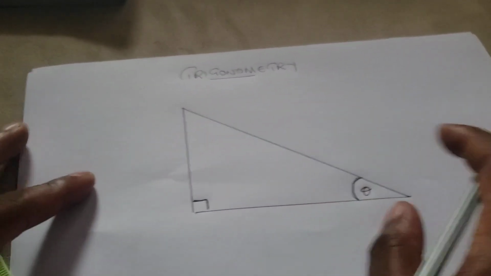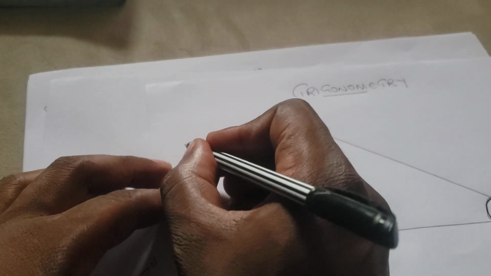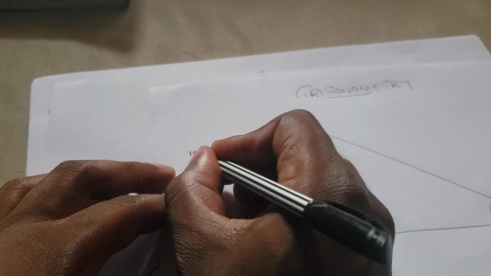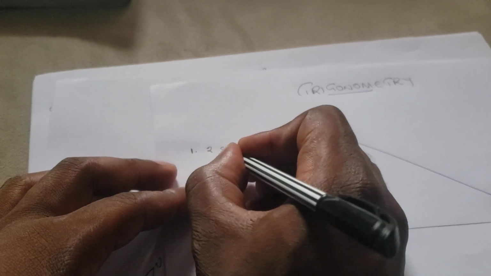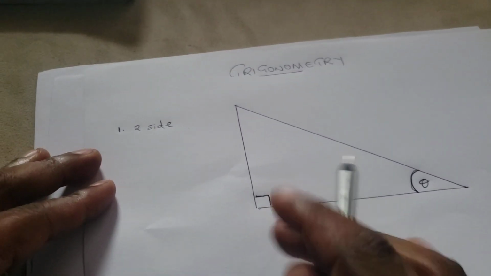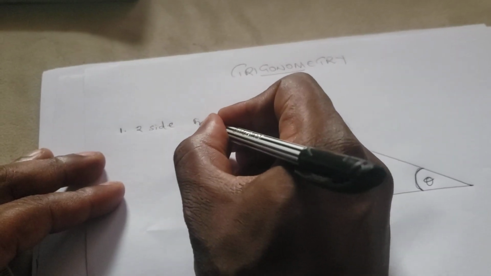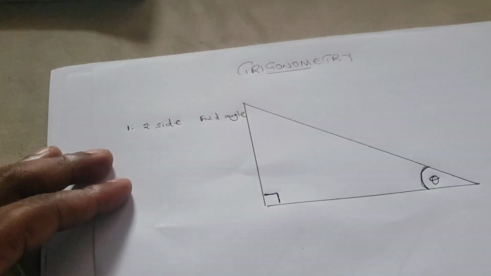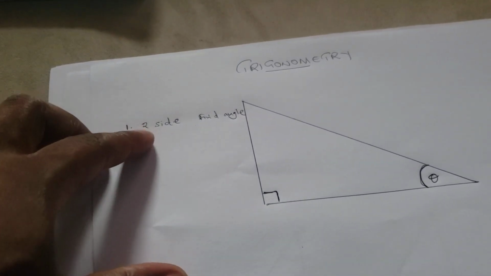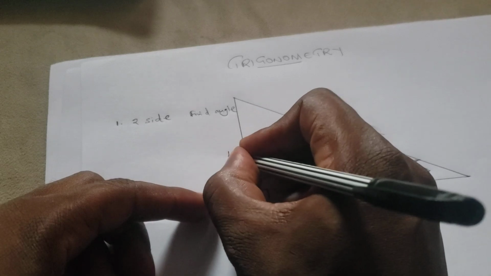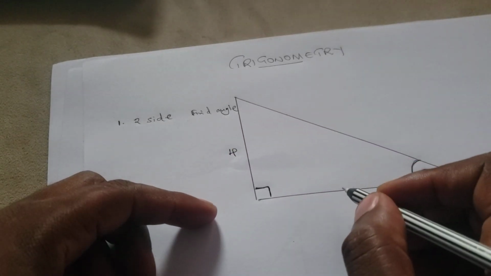So what I'm saying is that you can be given, let's say number one, two sides. So these two sides, using a right-angled triangle, you can easily find an angle in question. If you have been given two sides, it can be these two sides or it can be these two sides. So let me just say I have a 4 here, just for the example.